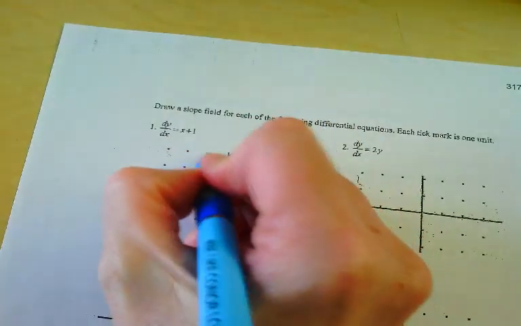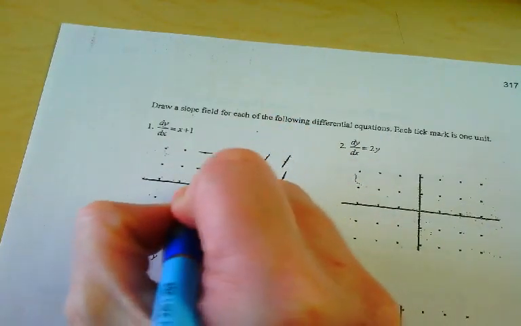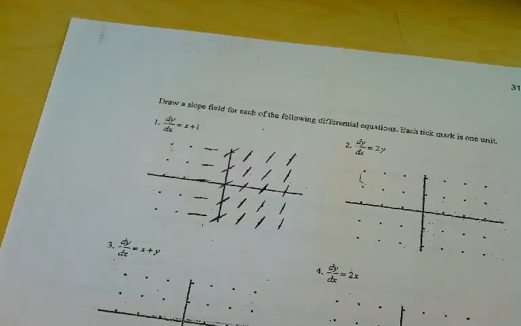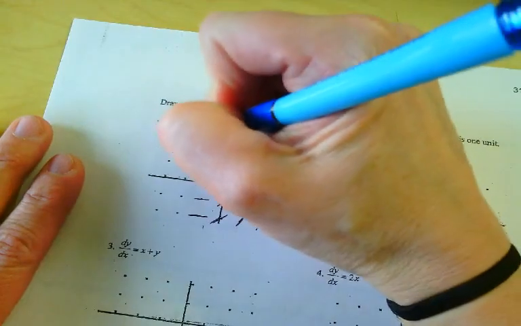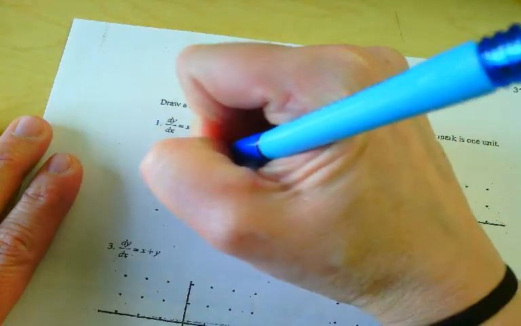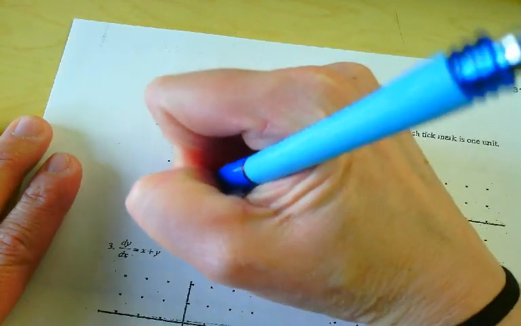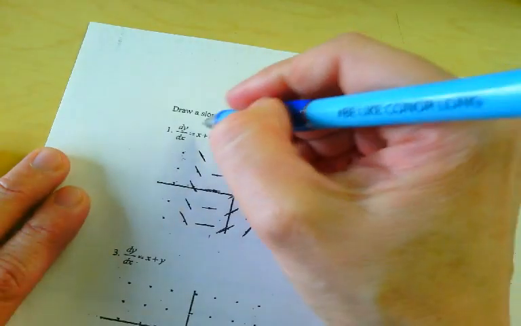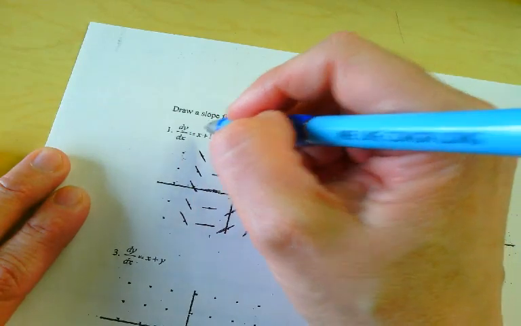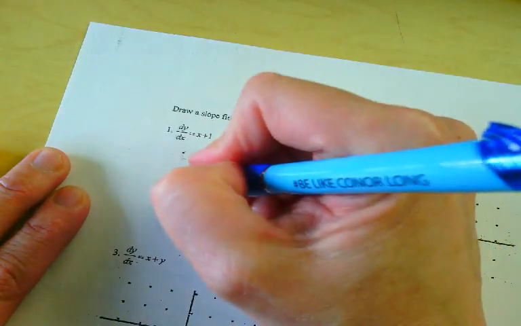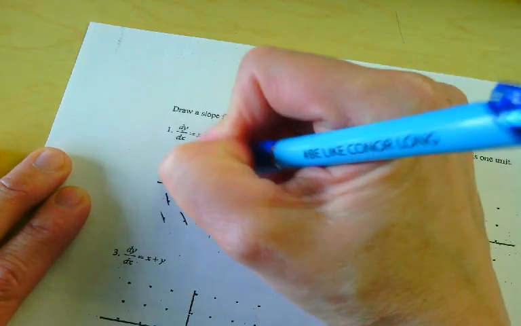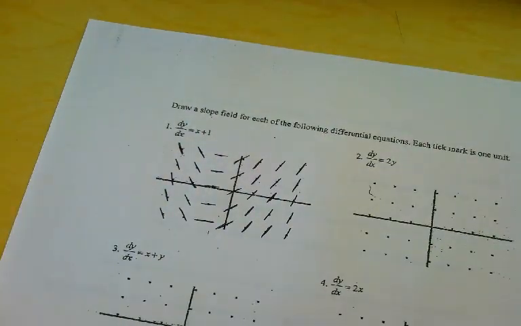At negative 1, it looks like they're all zeros. So again, just watching that relative steepness as you go through.